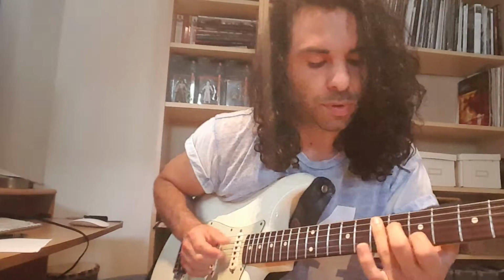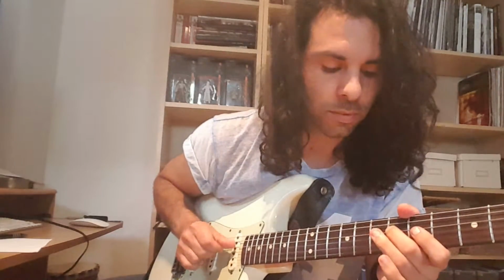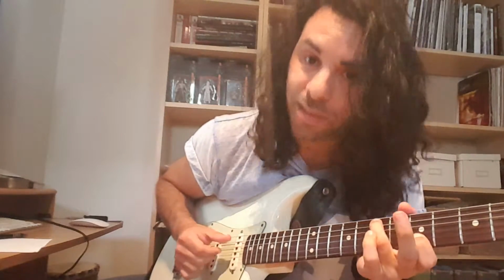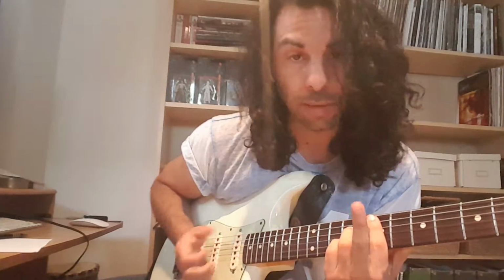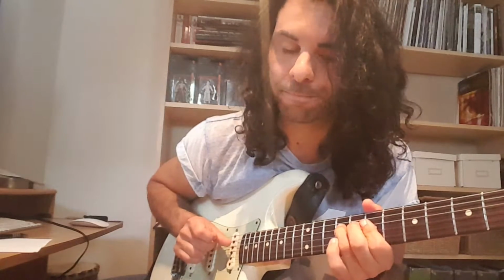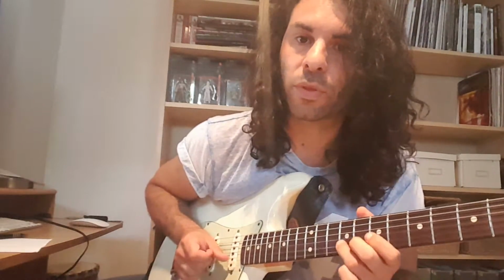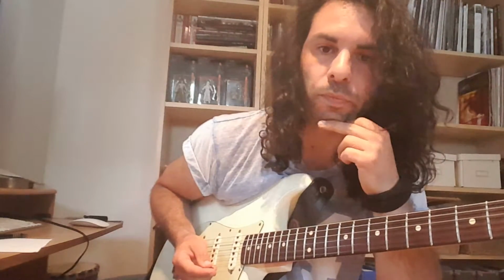E7 chord, we have a root, we have a third, we have a flat 7, and then we have, in this case, a root again. In this chord here, same chord, E7, you have a root, you have the fifth, you have the flat 7, and then you have the third in there. And those are the notes that I'm really going to be targeting throughout that.